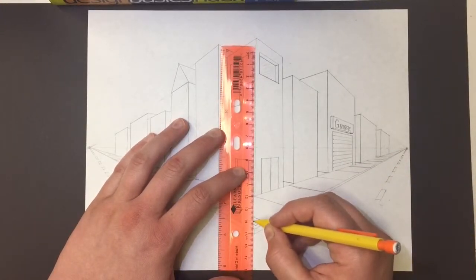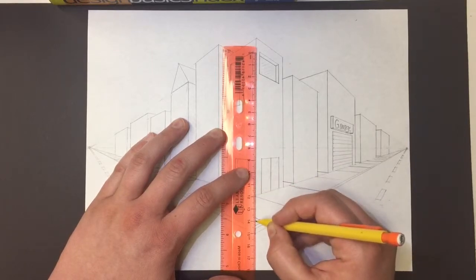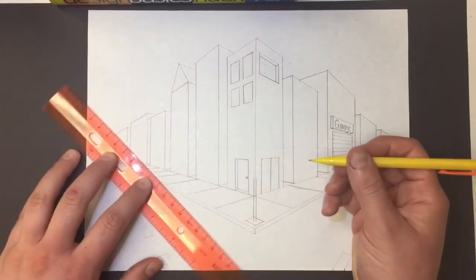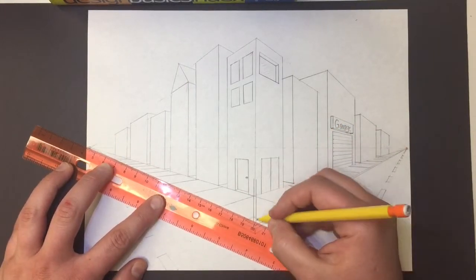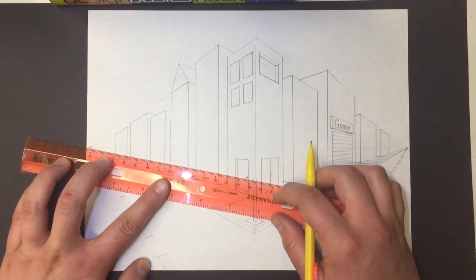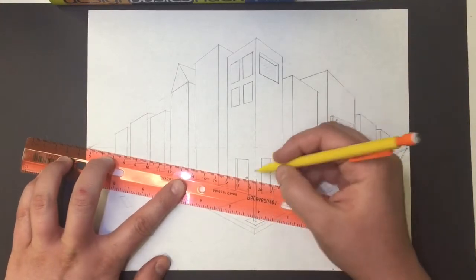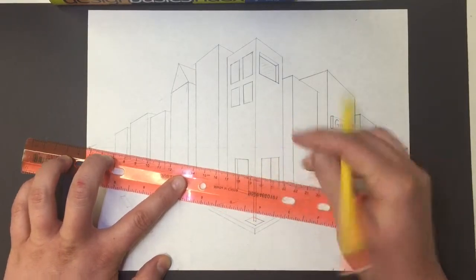So I'm going to start somewhere in the middle. I'm going to go straight up, then give it a little width, and make another straight up line. And I'm going to line up to my vanishing point to give that a bottom and a top. Now the top of the pole will also be the bottom of the stop sign, so I'll make it a little wider.